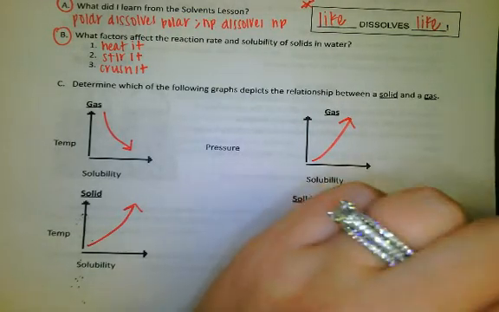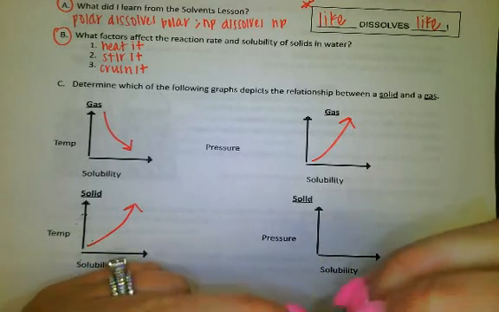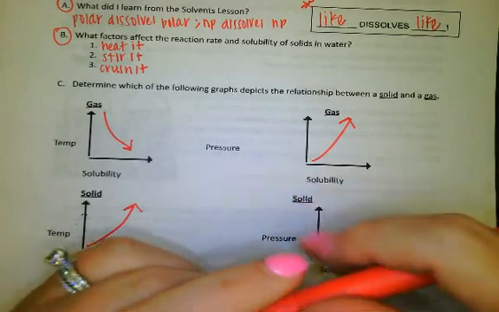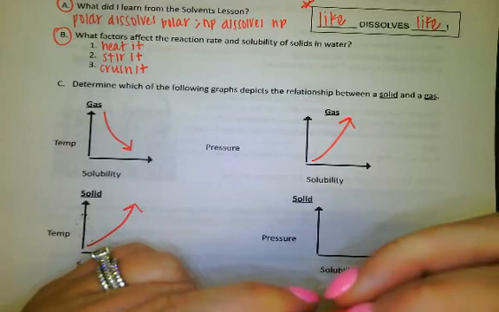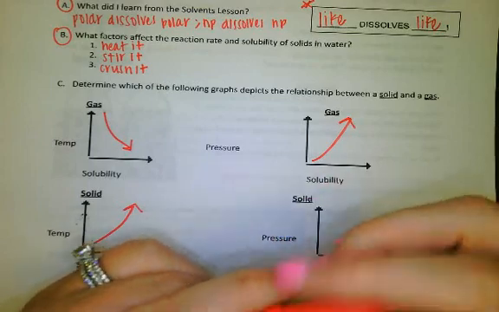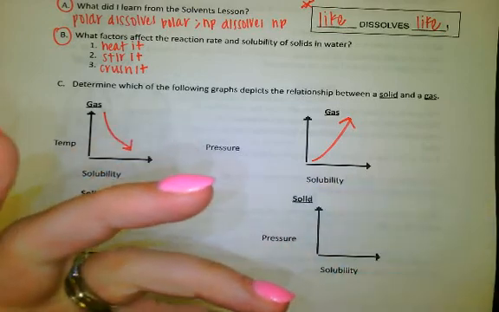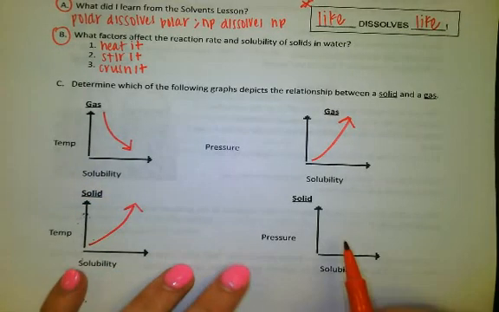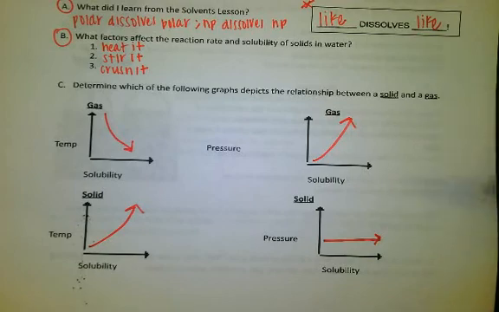And then what about pressure for a solid? What did Ms. Tillman say in regards to pressure for a solid? If I increase the pressure of my sugar cube, is anything going to happen to the solubility of it? No. So it's going to have no effect. So that's why my graph looks like this. Do we have any questions on this first page?